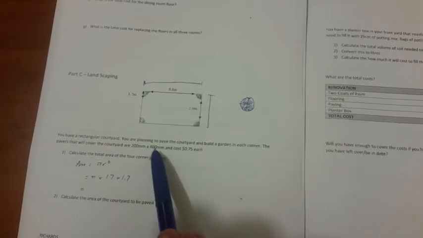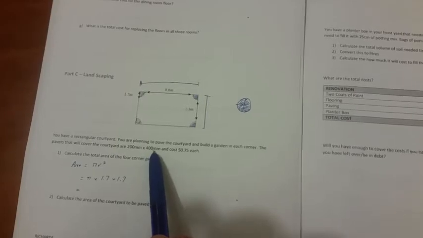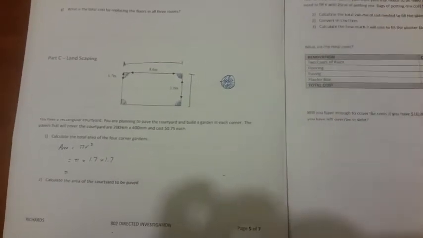So you then need to work out the area of each paver. I'd convert these to meters first, and then if you multiply them by each other, that will give you the area of each paver. You then need to divide the total area that needs to be paved, which you calculate in part 2, by the area of each paver. That will tell you how many pavers you need.